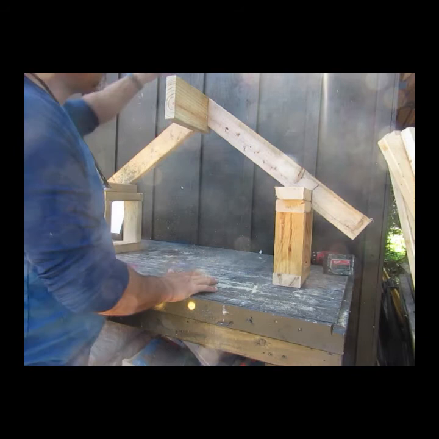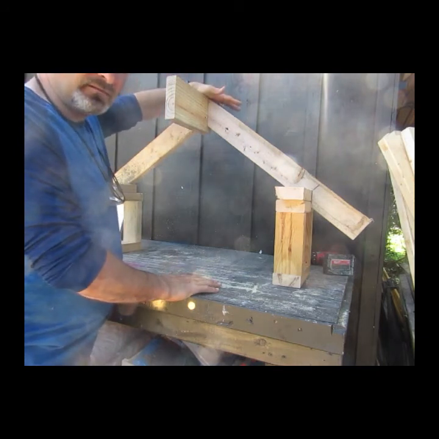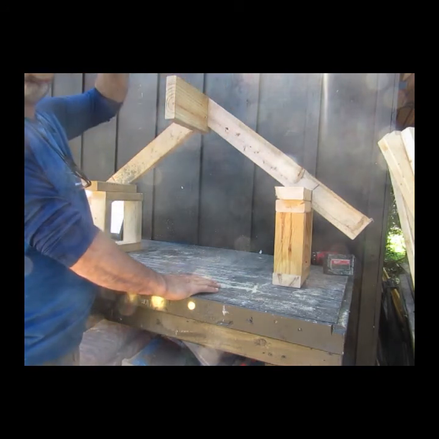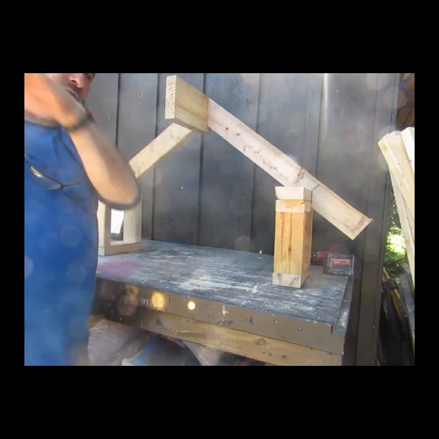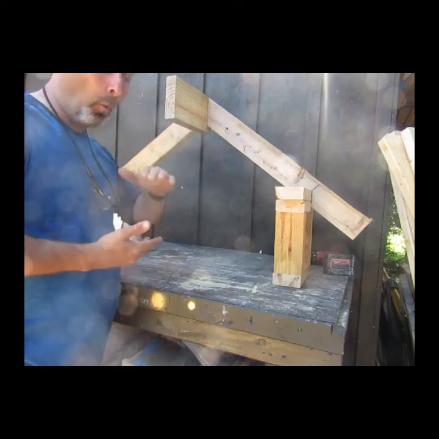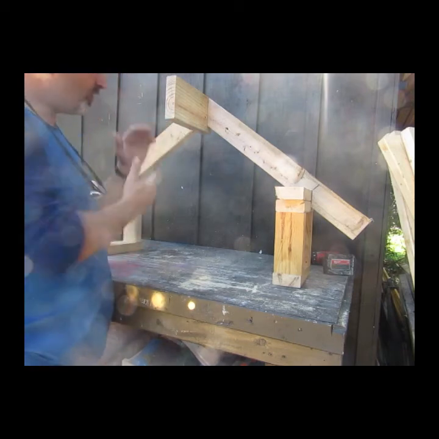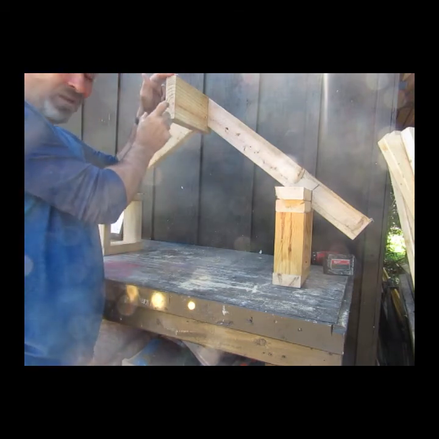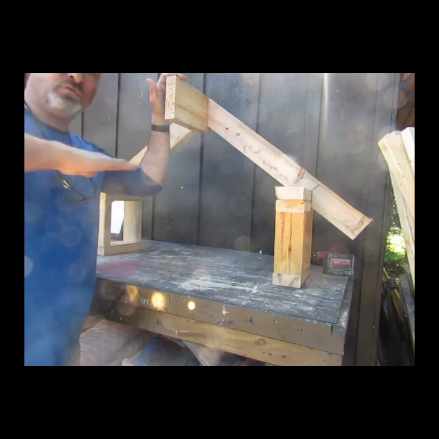For instance, if I push down on this, across this ridge beam, it's going to have this sagging effect if this ridge beam is not thick and wide enough. Remember, wider was better than thicker. So if this is not of the right dimensions, it's going to sag. You'll have a roof line that sags.